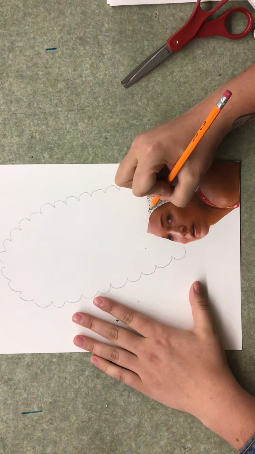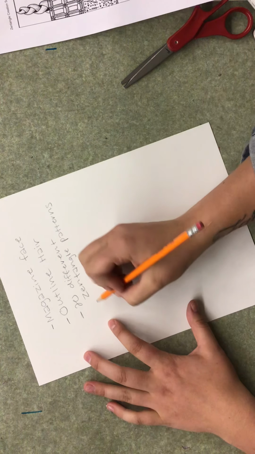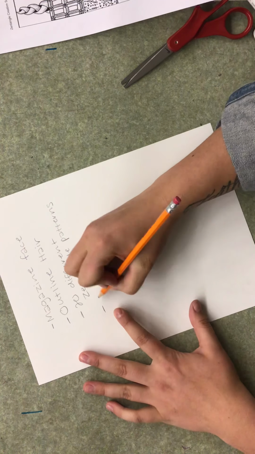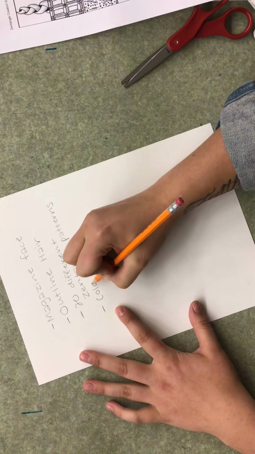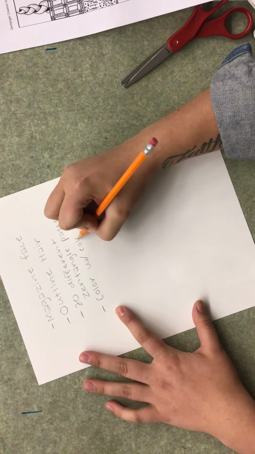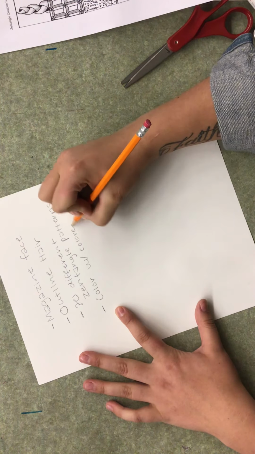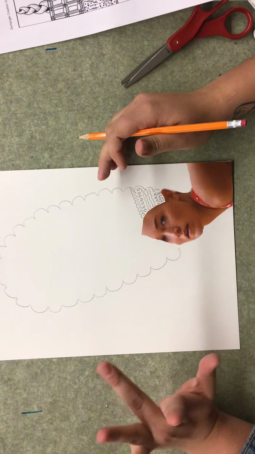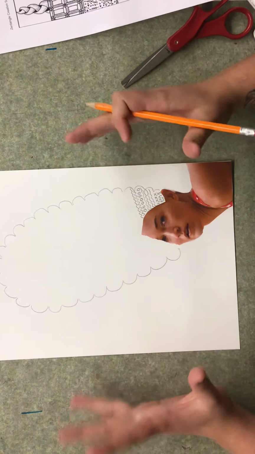But like I said, we want to do 20 different patterns. So once you have your 20 different patterns done, you can start adding color with colored pencil. Now remember, this should take you 2 sections of class, so 2 45 to 60-minute periods of time.